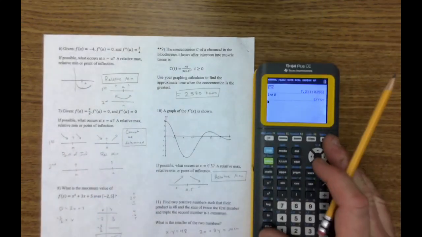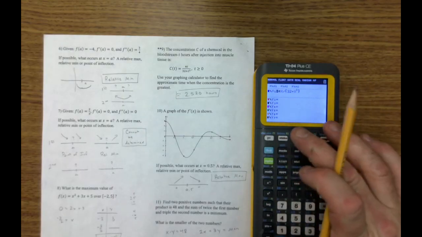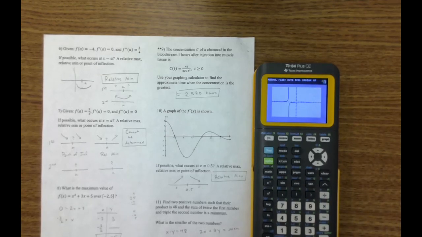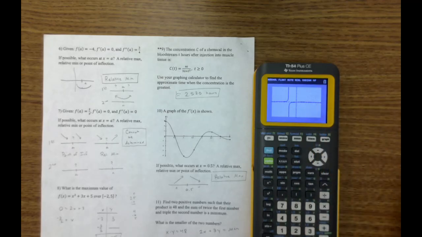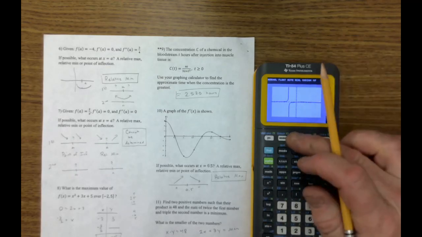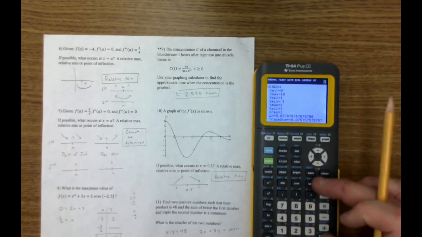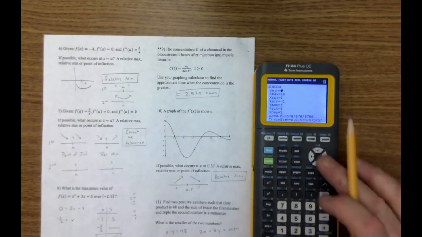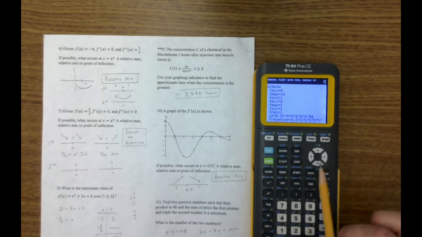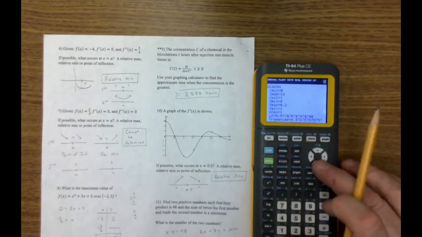Number 9, the concentration of a chemical in the bloodstream. So if I graph this equation, there it is. And if I zoom 6, I get this weird looking graph. And I'm only interested in time greater than 0, so I'm only interested in over here. And it doesn't go up very high. So I'm just going to go 0 to 10, and I'm going to go -1 to 1. And there's the graph. And actually I don't need much at all, so why don't I just go to 0, and how about 0.2? And look at this graph. Let's go one more.